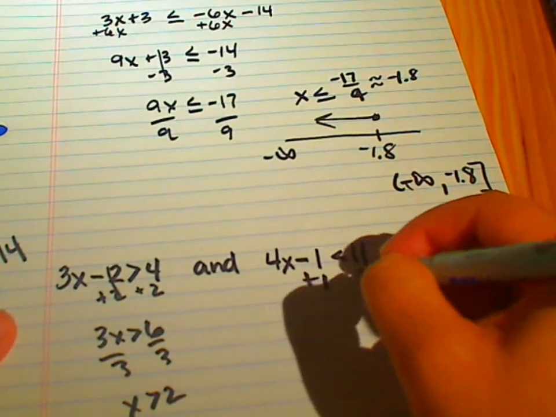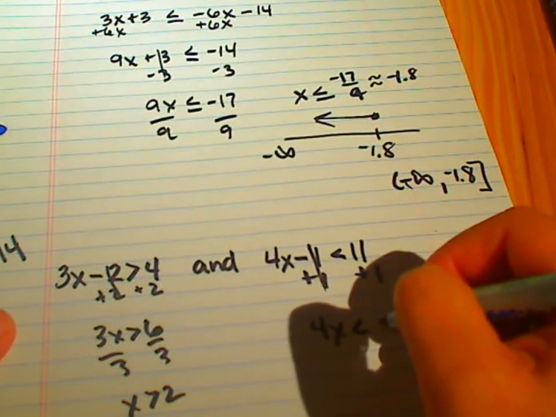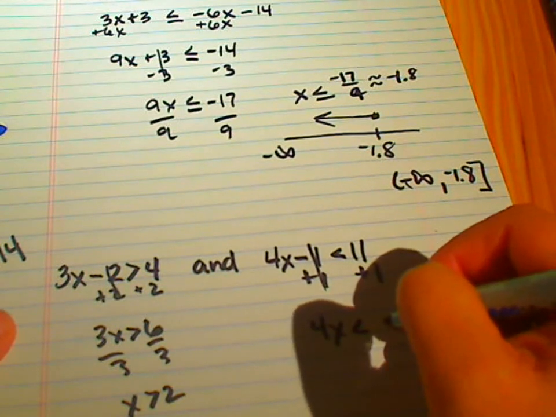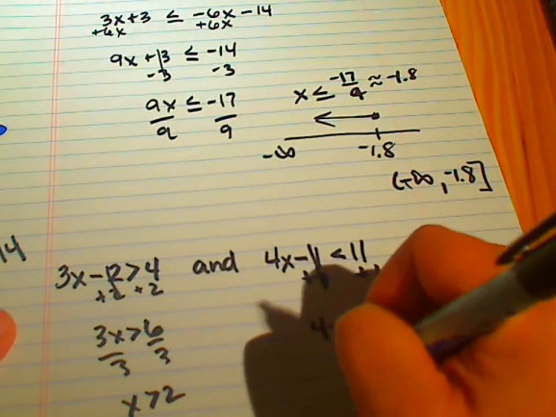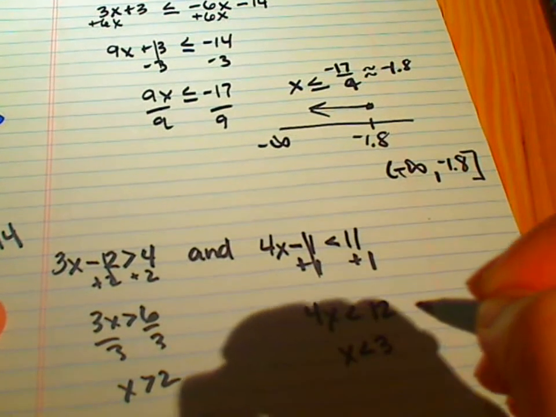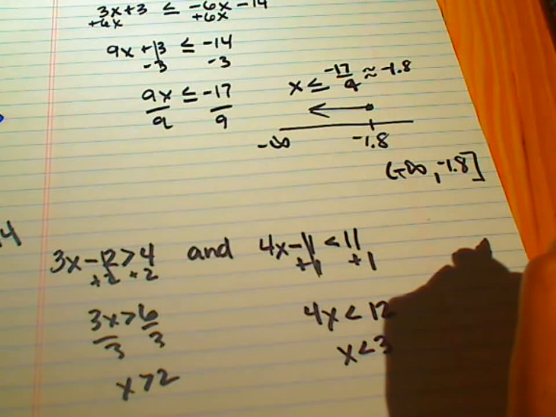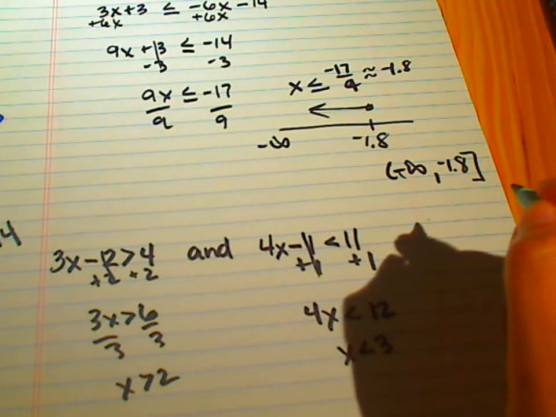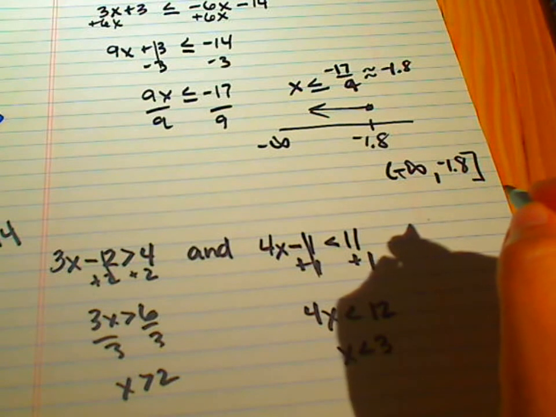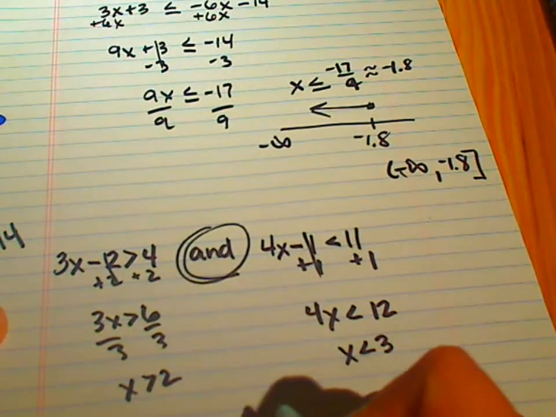The other one, plus 1, plus 1, 4x is less than 12, and divided by 4, you get x is less than 3. So when you do this, since it's an and statement, they will be combined into one.